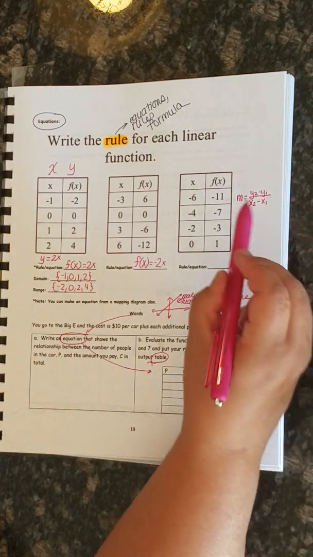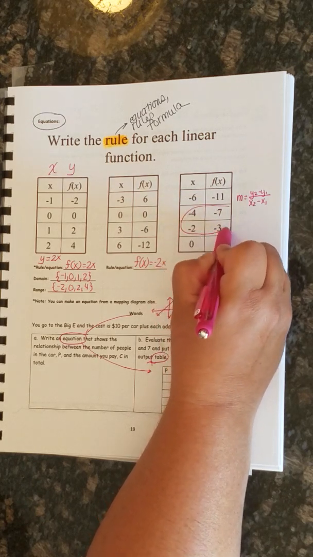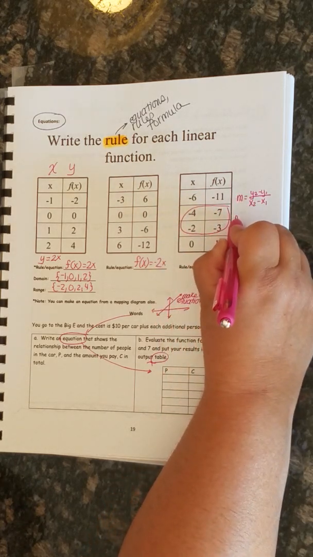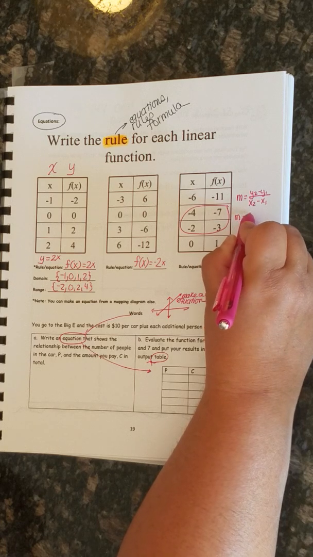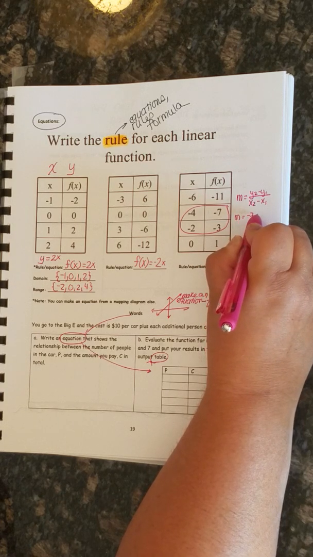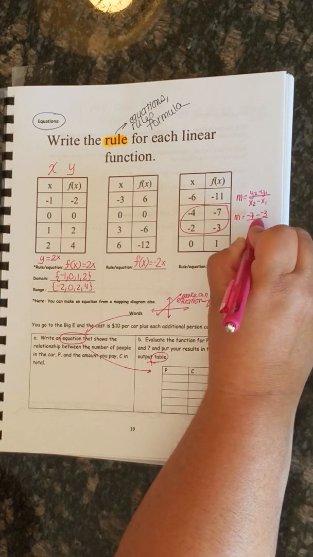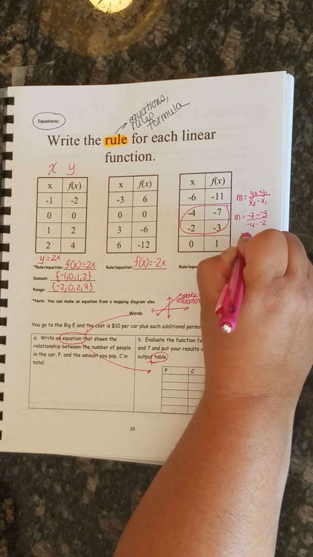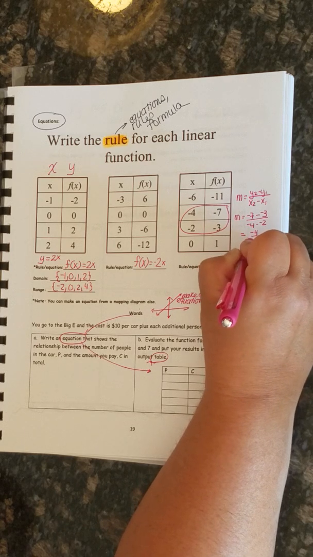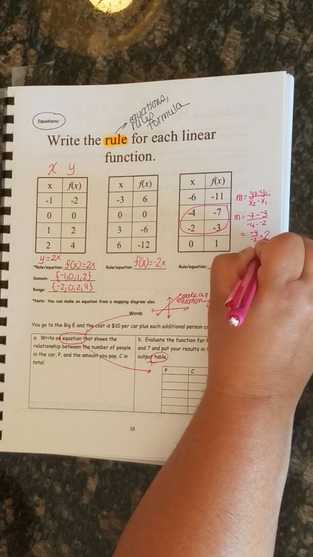You pick any two. Maybe I'll just randomly pick these two right here. And I'll do my subtraction. -7 minus -3 over -4 minus -2. That gives me -4 over -2, which is just plain old 2.